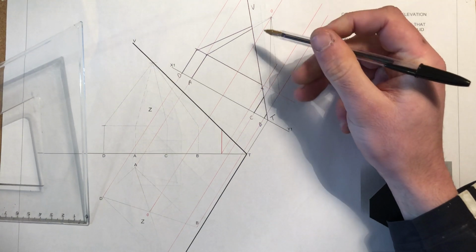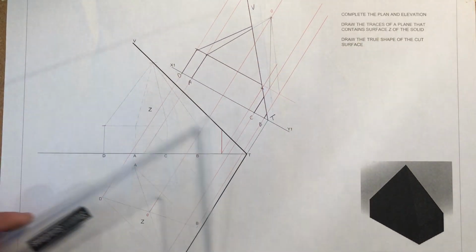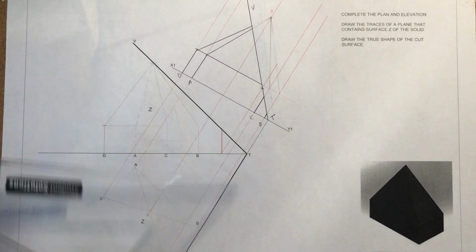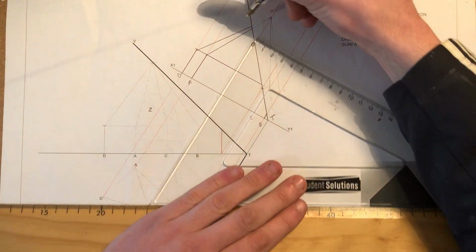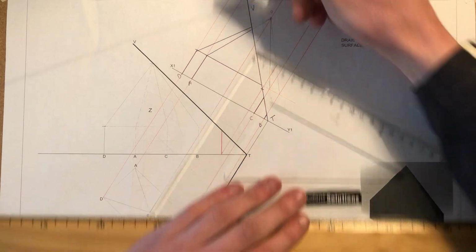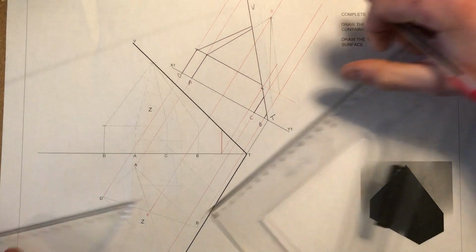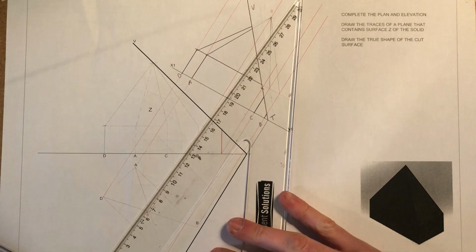Okay, so it cuts it in a couple of places. So we bring these points back down. It cuts the line OD here, so I bring that point back down.